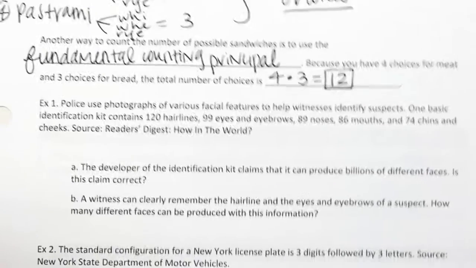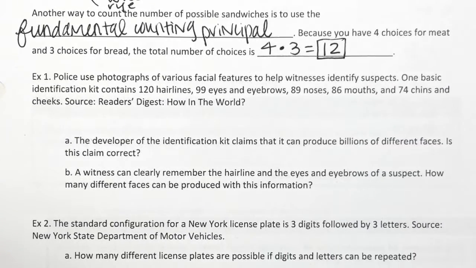Diego, if you'll read example 1 for me. Police use photographs of various facial features to help witnesses identify a suspect. One basic identification kit contains 120 hairlines, 99 eyes and eyebrows, 89 noses, 86 mouths, and 74 chins and cheeks. Source: Reader's Digest. How in the world? So this is a true statement.